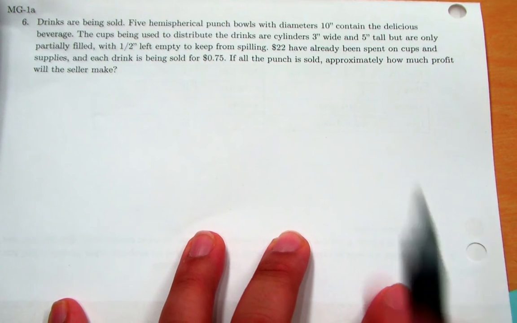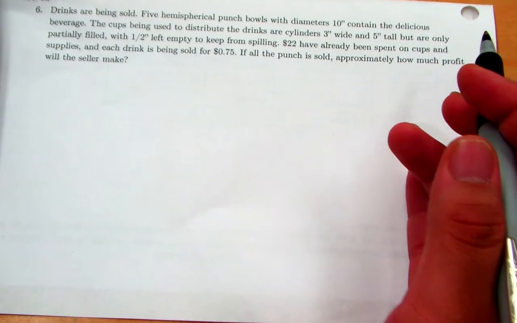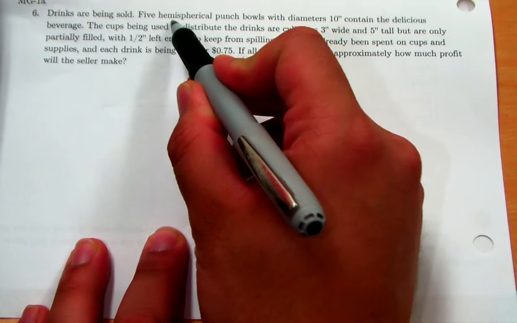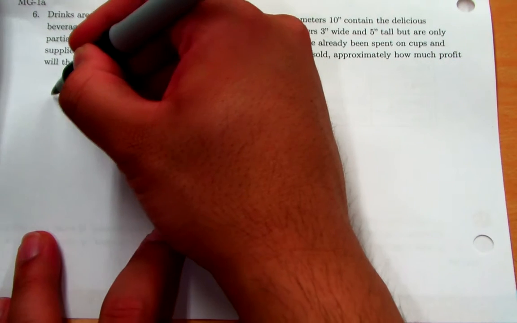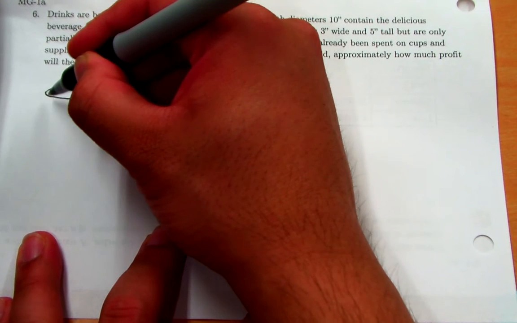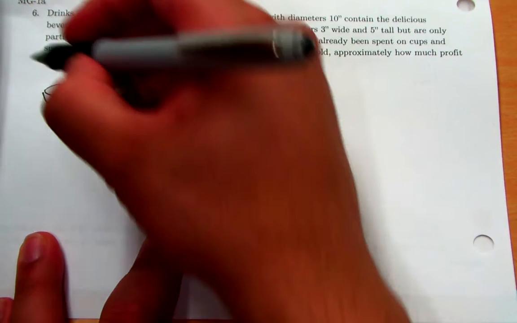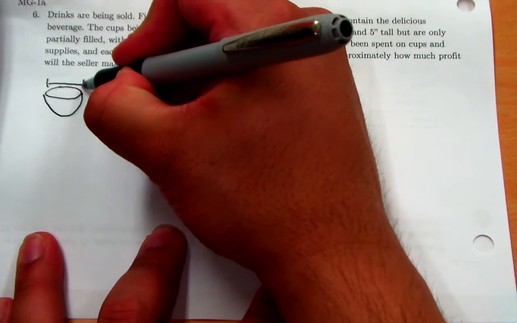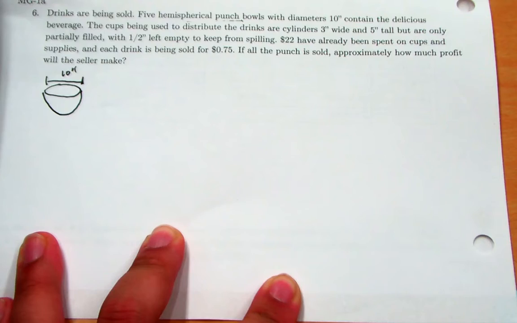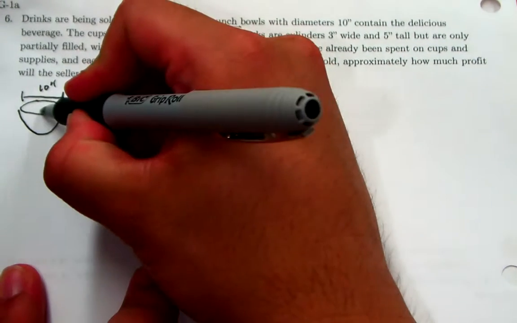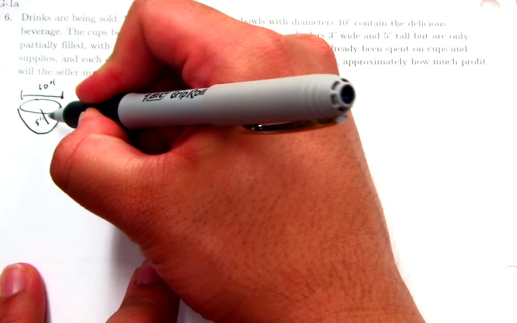So there's a lot of things going on in this problem, so let's go ahead and find what we can, and then see where we can go from there. So we're storing the drink in 5 bowls that are each hemisphere shaped. So do my best to draw a hemisphere, not very good. The diameter is 10 inches, as it says, so the radius therefore would be 5 inches.